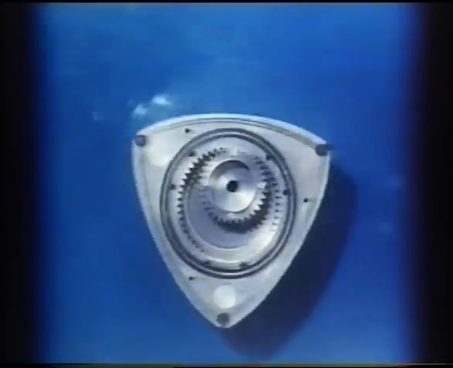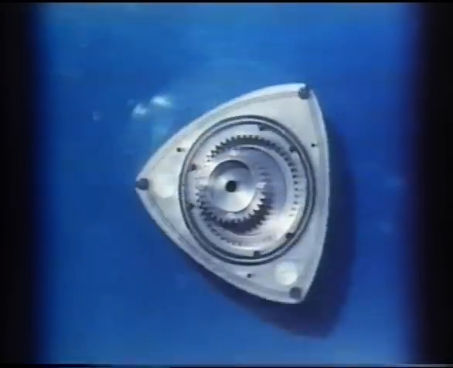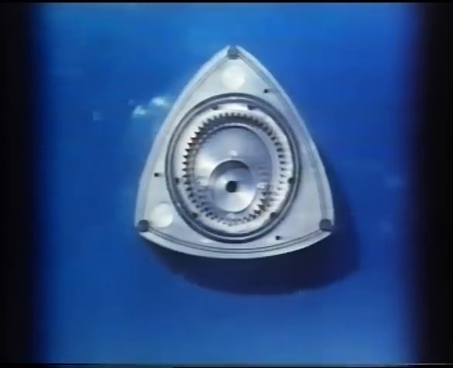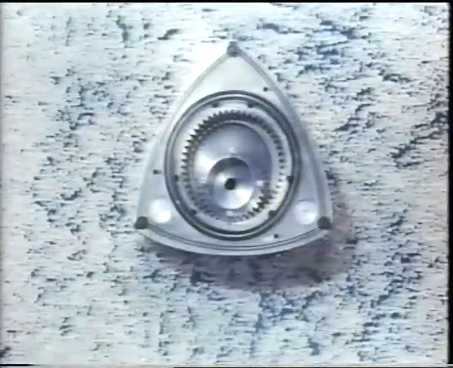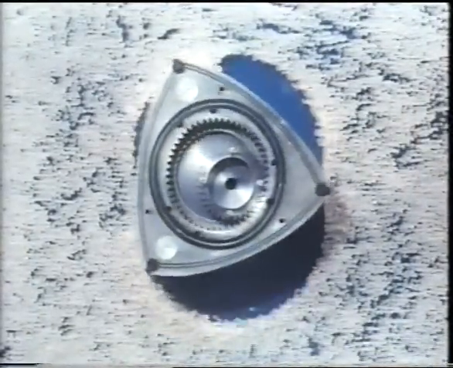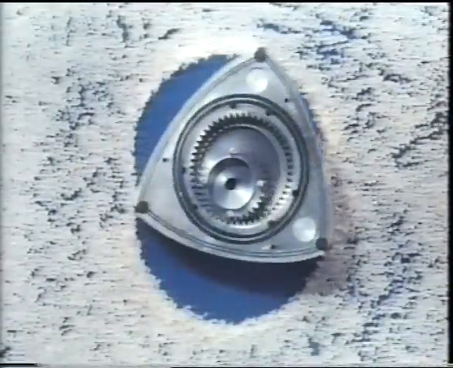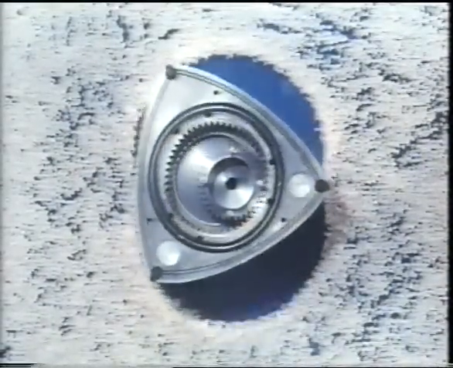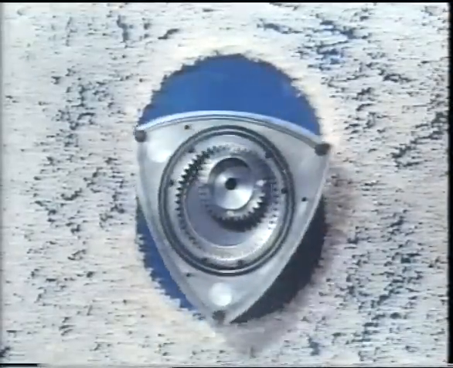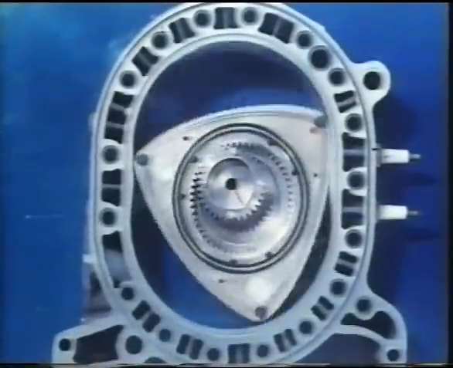What happens when the fixed gear on the side housing, integrated with the bearing, is engaged with the rotor gear? The rotor moves in a planetary orbit around the shaft. As the three apexes of the rotor move, they generate an epitrochoid. You will notice that while the rotor makes one turn, the eccentric shaft makes 3 turns.